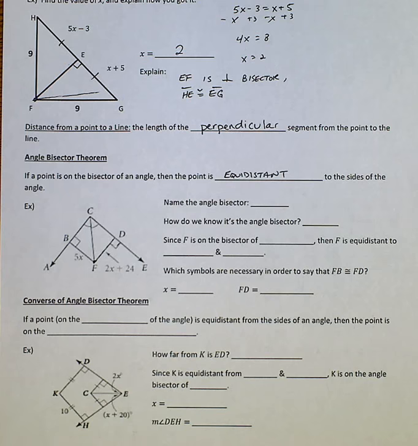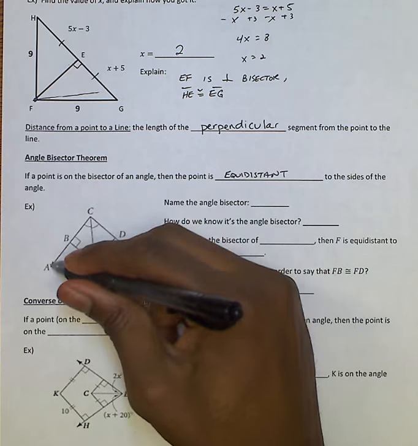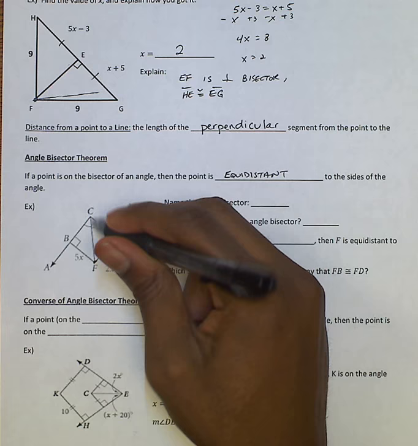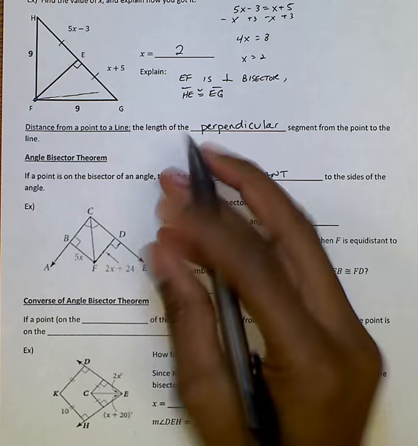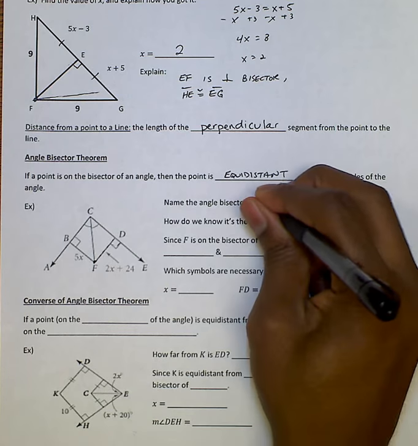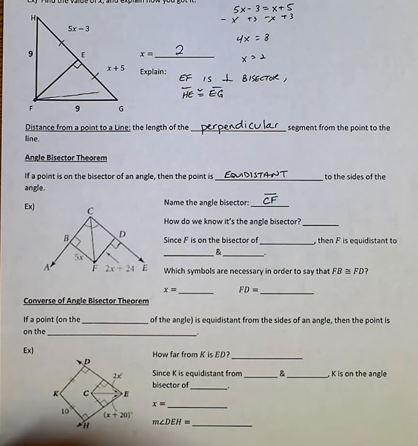All right, so let's answer these questions. Name the angle bisector. So name the line that cuts the angle in half. Well, the angle we have is ACE. The line that cuts it in half or divides it in half is CF. CF is the angle bisector, or I guess I should say ray CF.